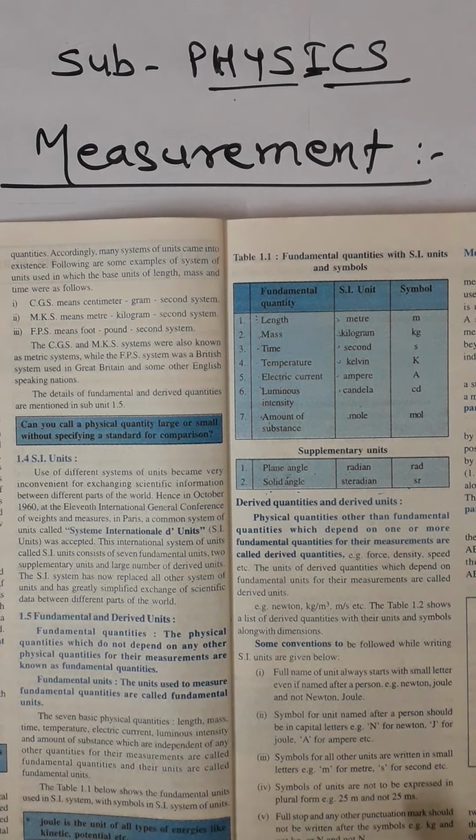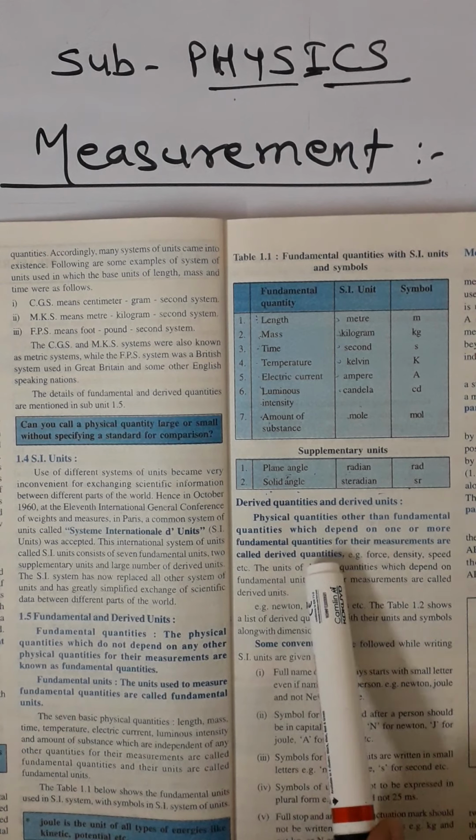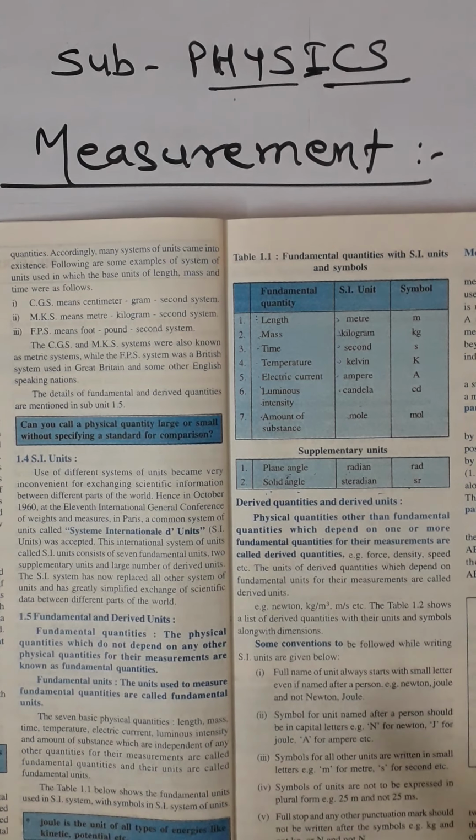Those physical quantities which depend upon one or more fundamental quantities for their measurement are known as derived quantities. The derived quantities are force, momentum, impulse, acceleration, velocity. Force is equal to mass into acceleration. Acceleration is velocity upon time. Velocity is displacement upon time. And these are derived quantities.